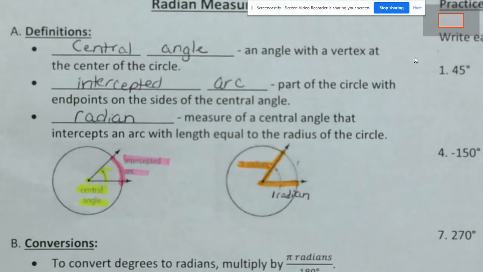Now, what we are basically going to do in this lesson is convert degrees to radians and radians to degrees. At this point, if you have any questions about these definitions, let me know.